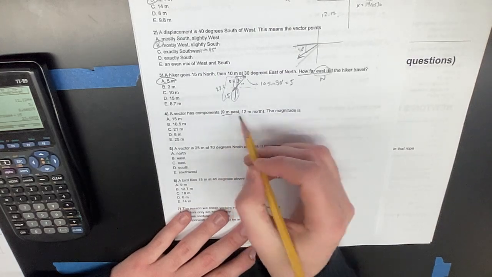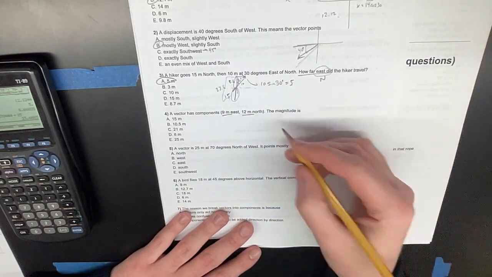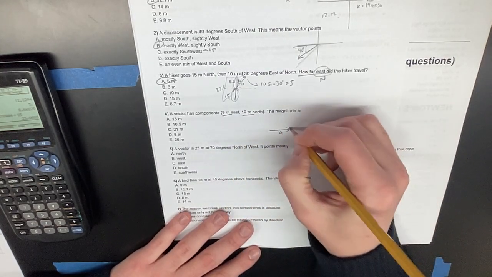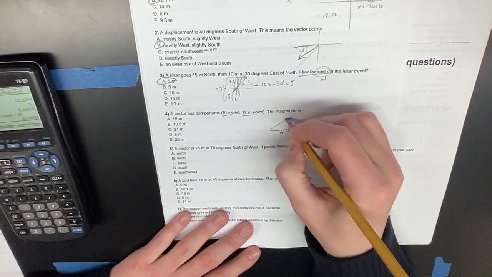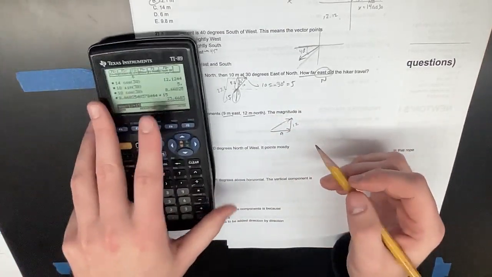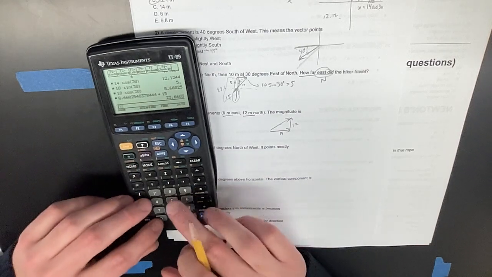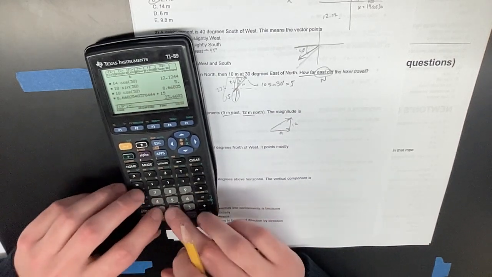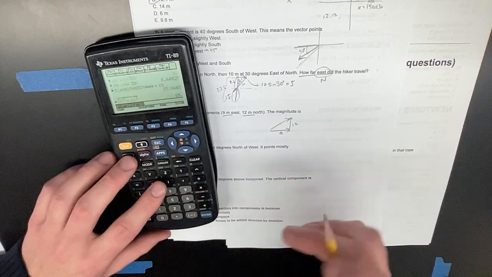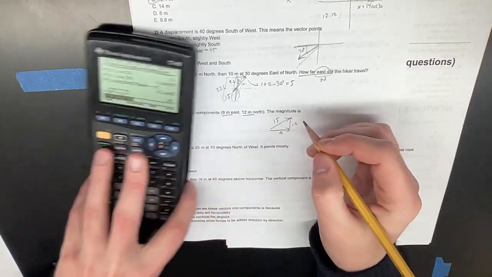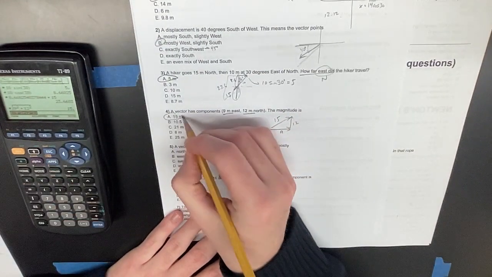A vector has components of 9 east and 12 north. The magnitude, 9, 12. Magnitude is just asking about the hypotenuse. So let's see, square root of 9 squared plus 12 squared is 15. A squared plus b squared equals c squared.